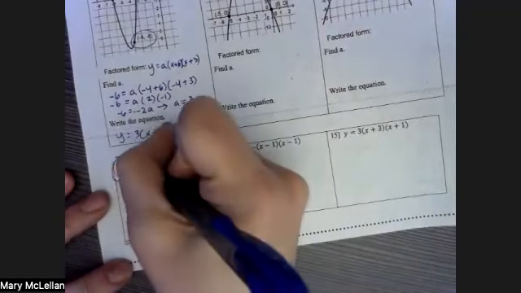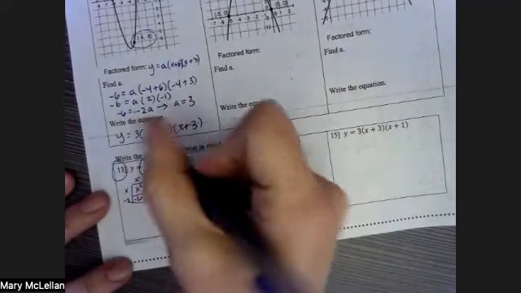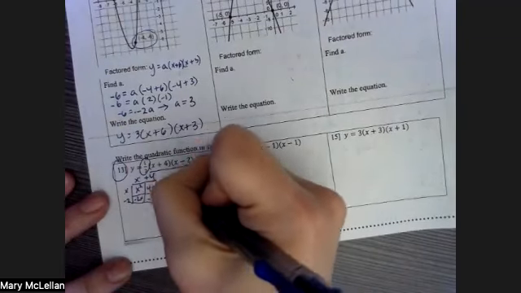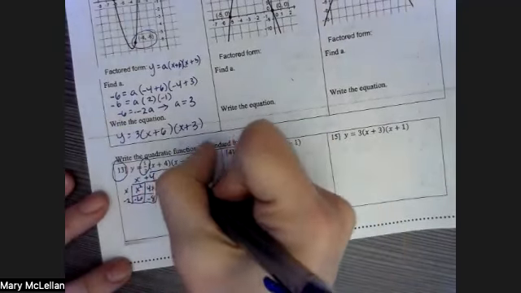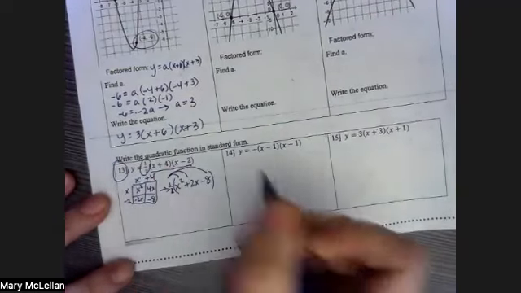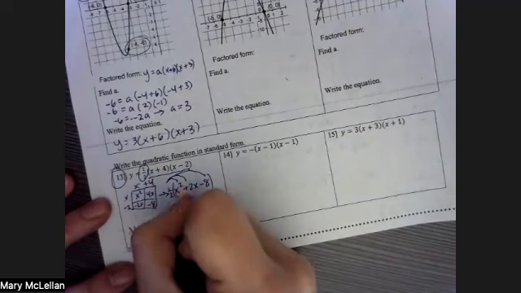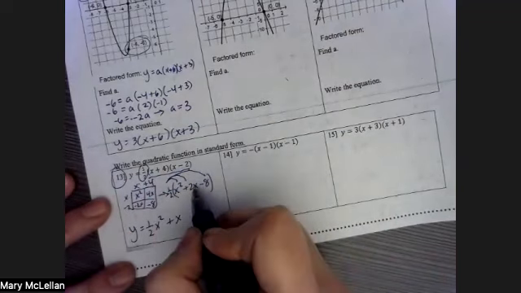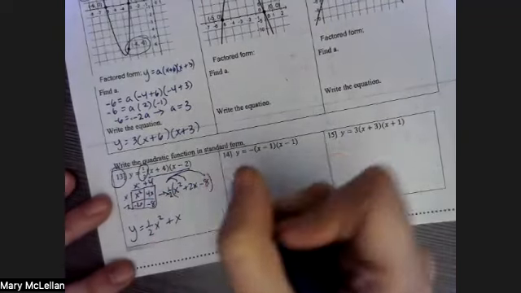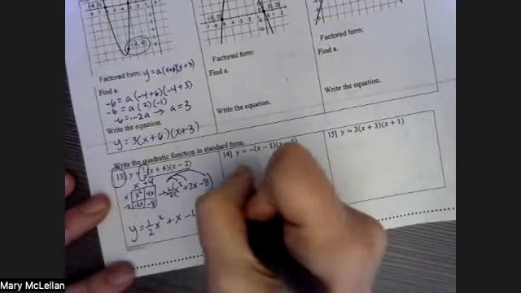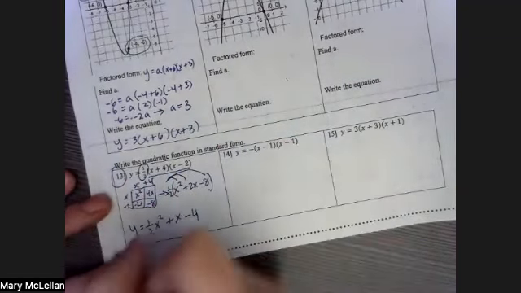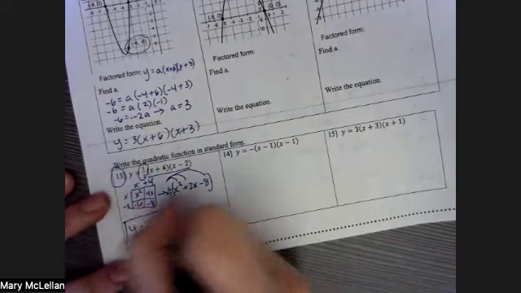And now I can't forget this 1/2. It's not negative though, sorry. Put that in front and then multiply it to each term. So this becomes y equals 1/2 x squared plus x, because 2 times 1/2 is just 1, minus 4, because negative 8 times 1/2 is negative 4. And that's it.